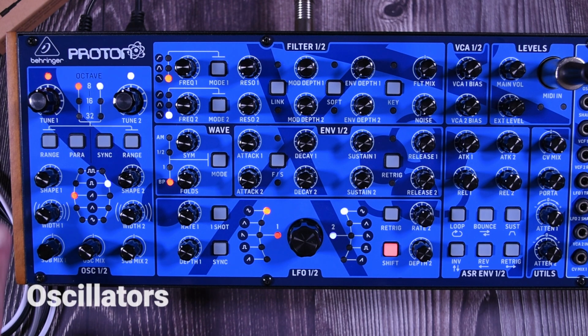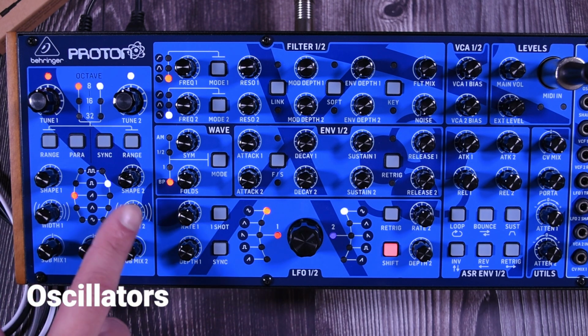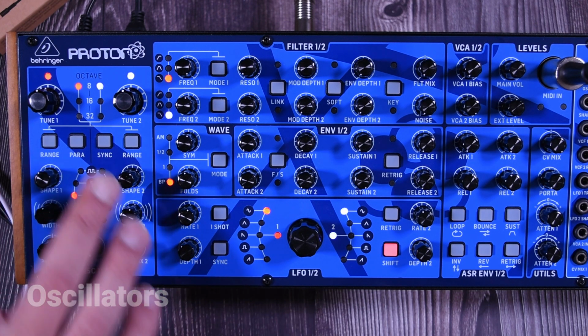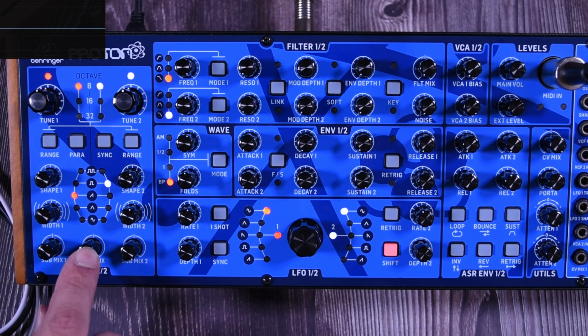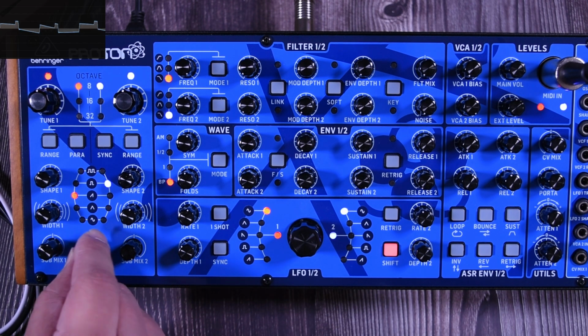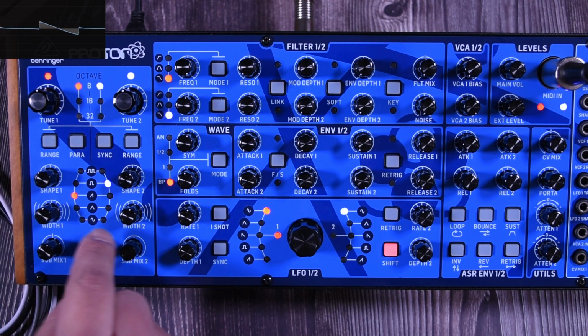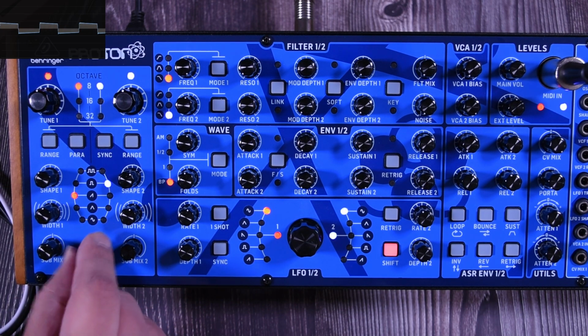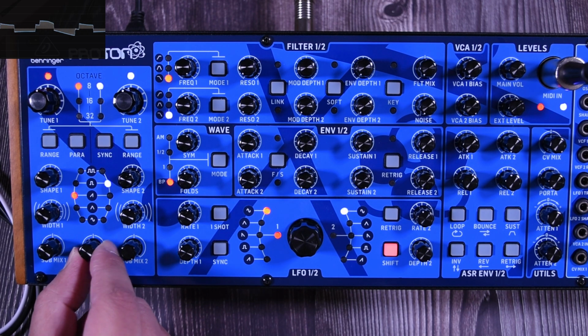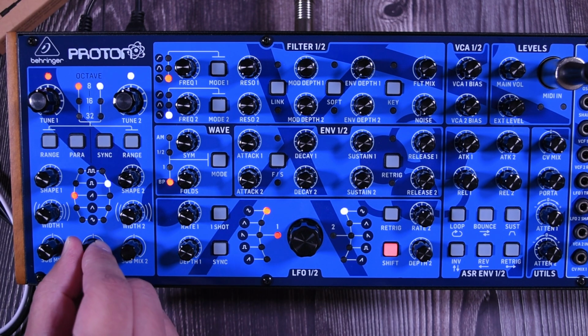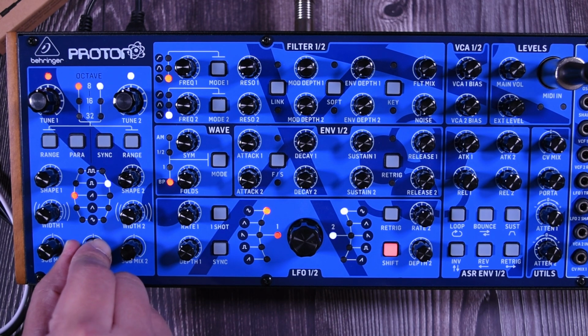You have two oscillators, one and two, and both oscillators share kind of the same controls. So once you learn one, you know how to use the other one. Each oscillator can do a lot. First, you have the oscillator mix right here at the bottom. This one will select oscillator 1, or you can go all the other way to oscillator 2, or maybe blend a little bit of both. For now, I'm going to stay on oscillator number 1.